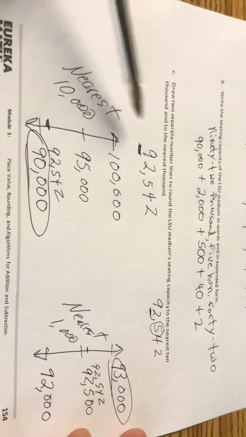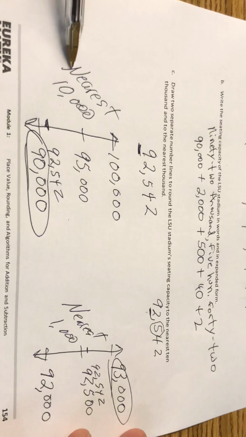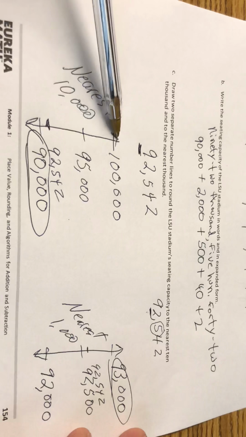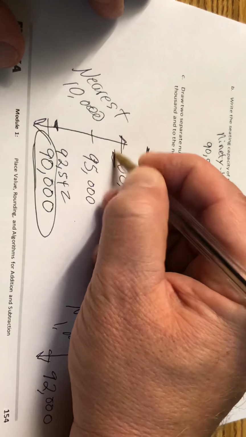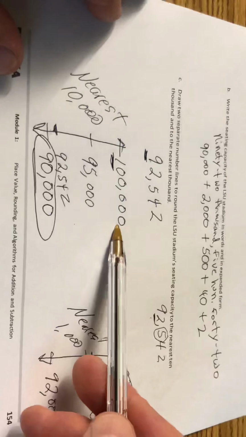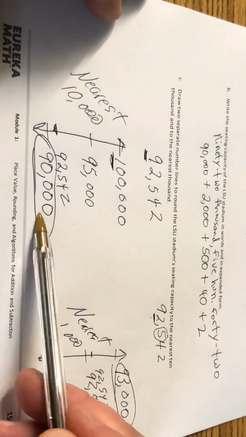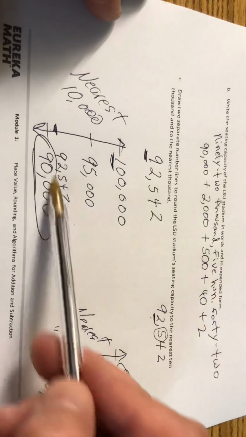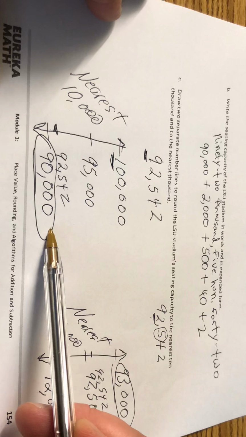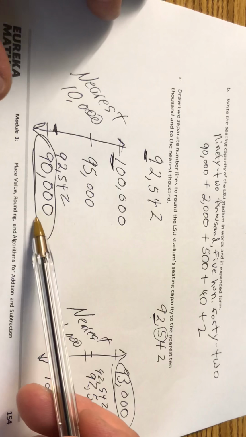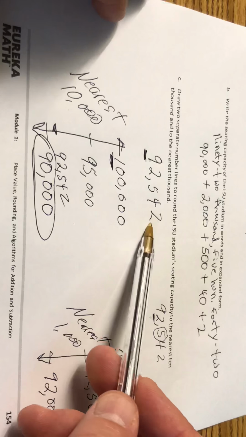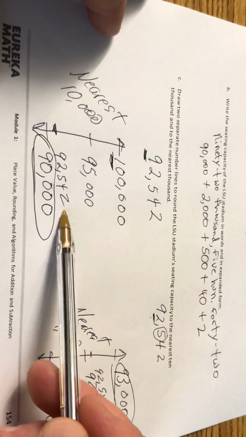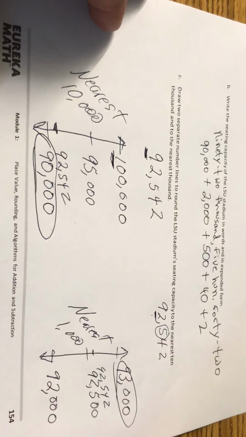So we have 92,542 rounded to the nearest 10,000. So we draw our little line. 9 goes up 1 to 10, right? So we put 10 here, and then everything else is zeros, so that actually moves us up to 100,000. The low number is the same 9 with all zeros, so that's 90,000 would be the low number. And then half of 10,000 is 5,000, so 95,000 is our midpoint. 92,542 falls down here, close to 90,000.